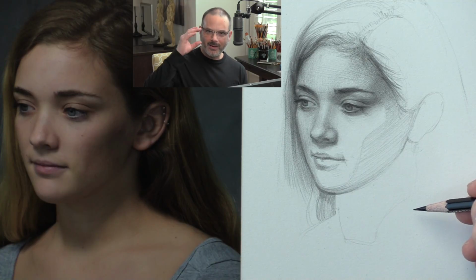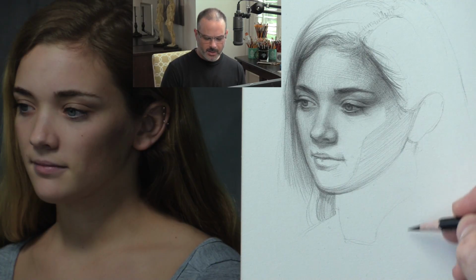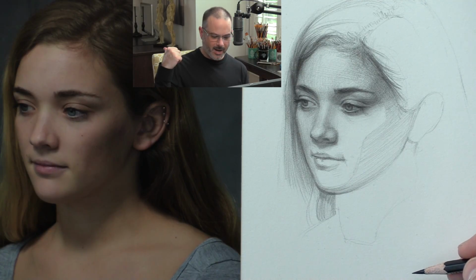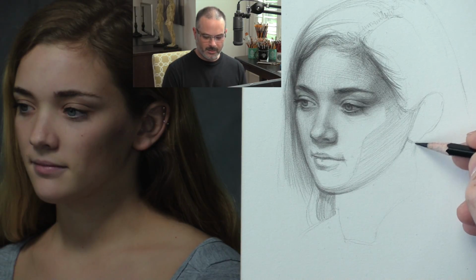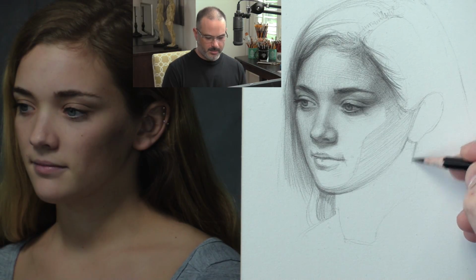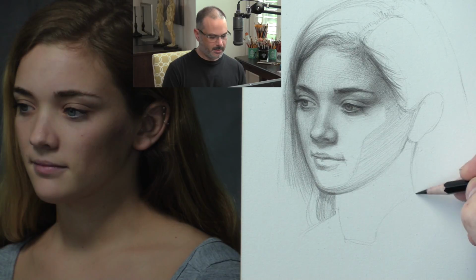So did you ever think you'd be watching a teacher teach you how to draw a portrait and you hear the dogs growling in the background? I'm going to have to close my studio door and bring them downstairs.